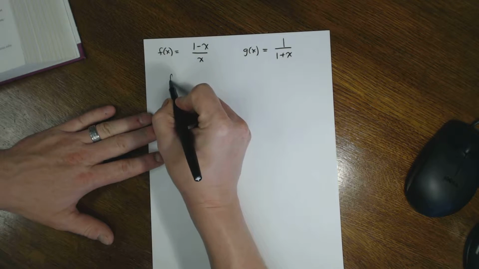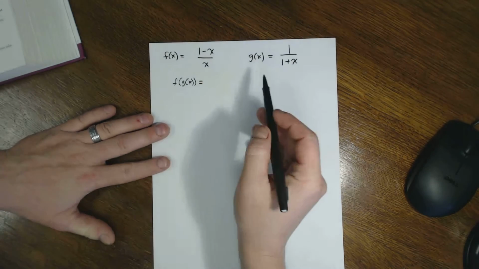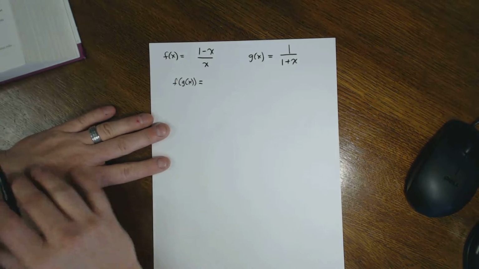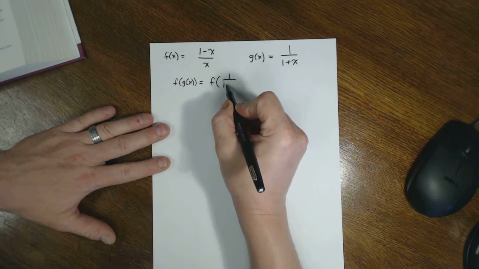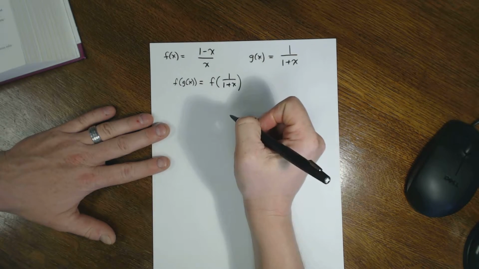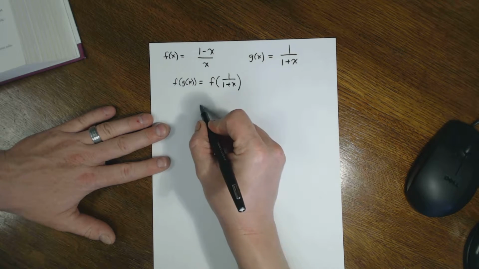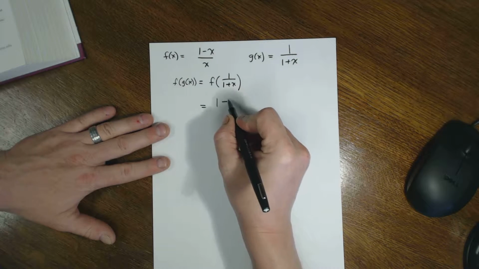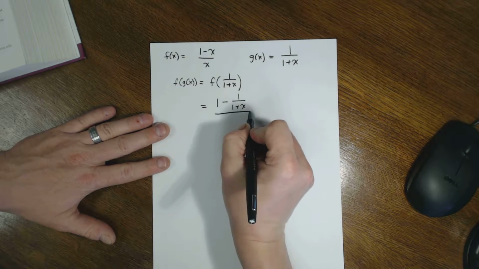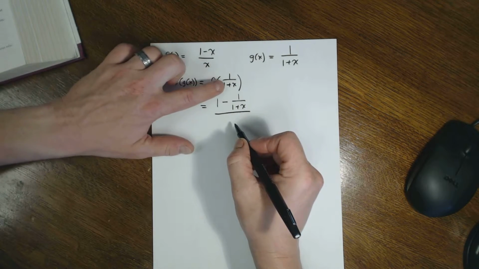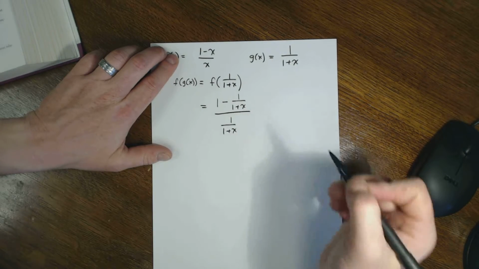Let's look at the composition of f of g of x. So I'm going to take the g function and put it inside the f function. So this becomes f of g of x, which is 1 over 1 plus x. So now I'm going to take this, put it in for x in the f function. So this is going to be 1 minus 1 over 1 plus x divided by x, which is my input here. So that's still going to be 1 over 1 plus x.